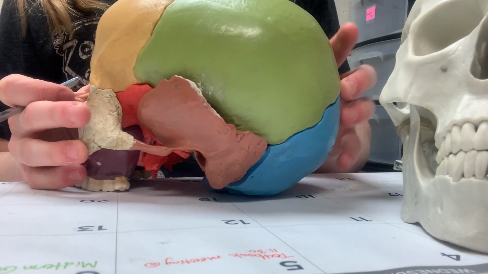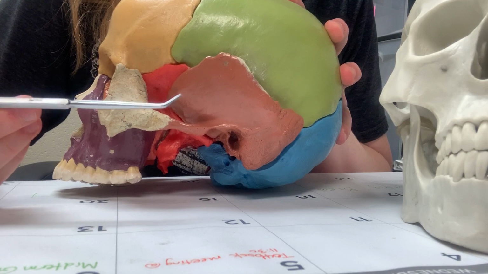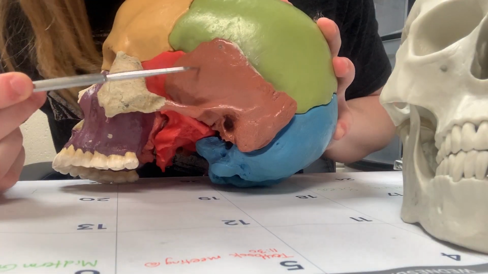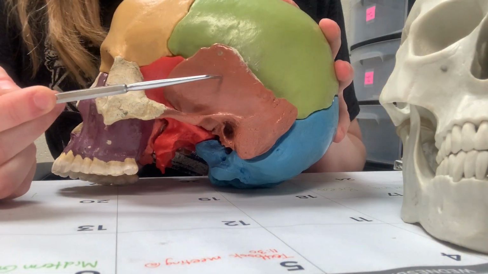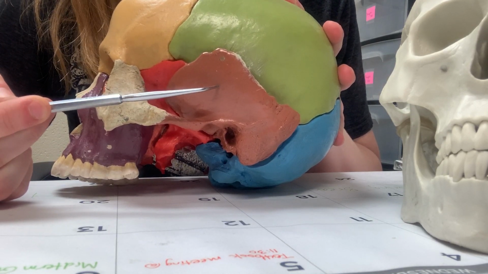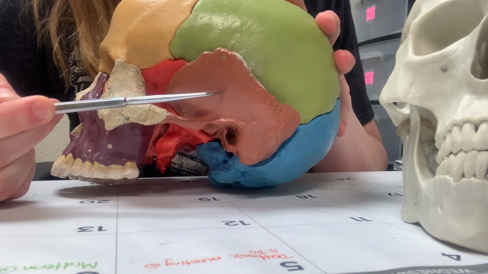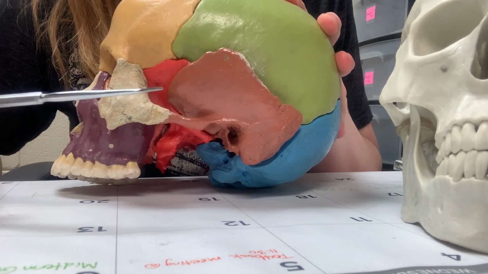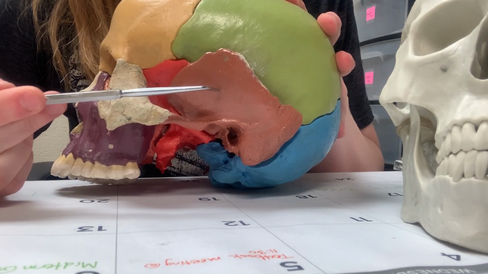Then we have the temporal bone, which is this one colored in this brownish color here. If you think about the temple region, that's where your temporal bone is. You have paired ones of these as well: one on the right side, one on the left side. That's the temporal bone.